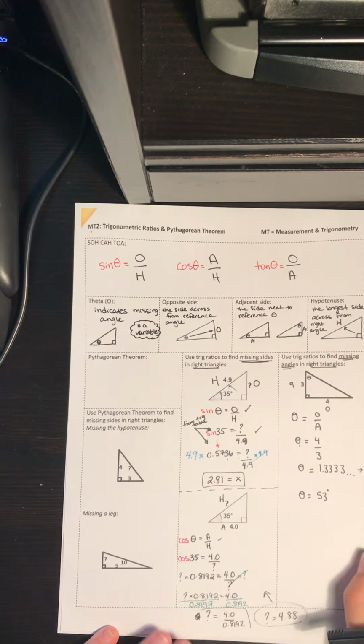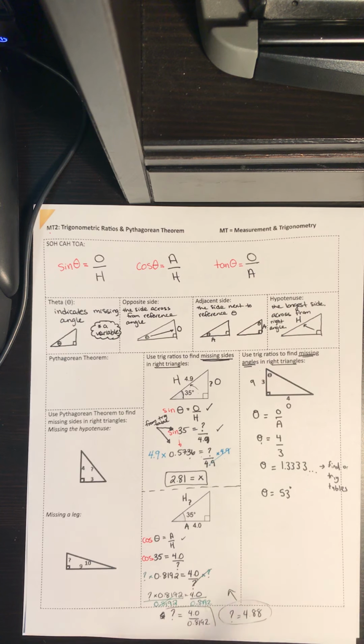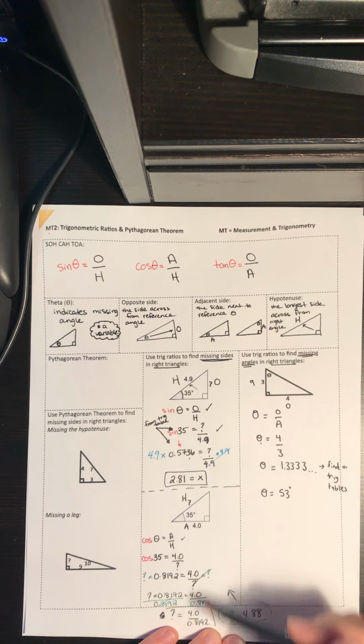Okay, so this is why it's really, really important that you're practicing on the calculator that you're going to be using on a test. Because when you're on a test, I will not be teaching you how to use the calculator at that moment. So you need to be bringing your calculator to school every day. Okay, so that's how you do your missing sides.